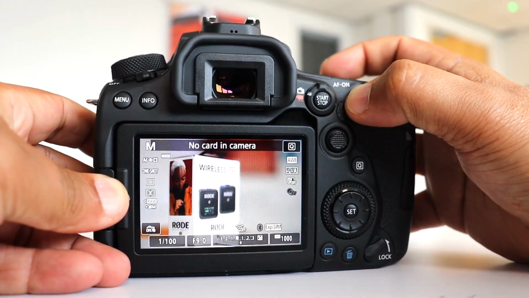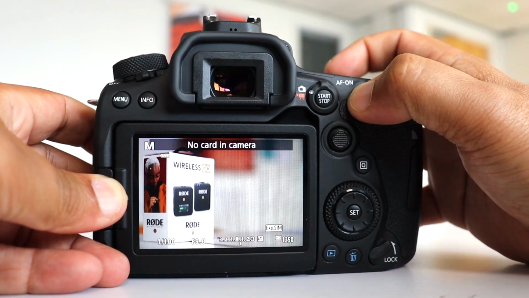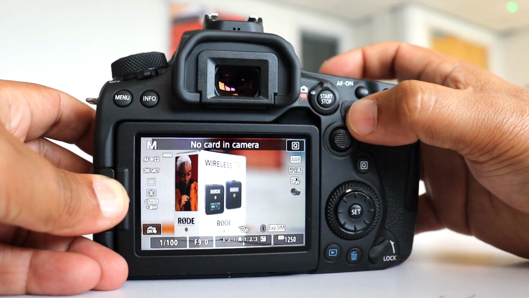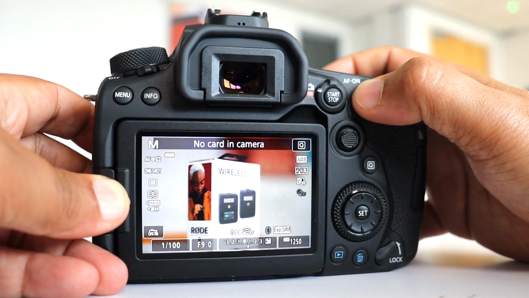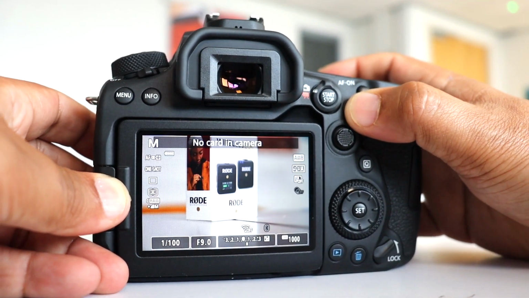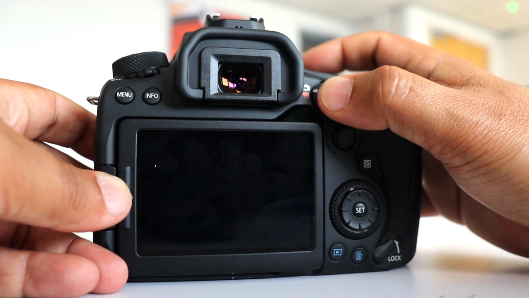I've got this Rode mic box over here and I'm just clicking on it. You can see the camera is focusing on areas within that box. That's very, very useful. I can move it around before I've taken the picture, and there you go, I'm taking the picture and it's focused on that particular area. Very, very useful. Go back to my Q button.